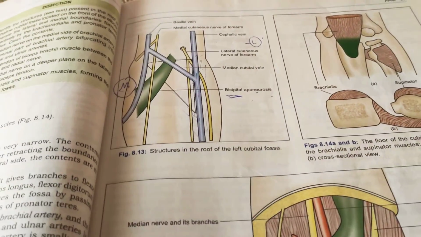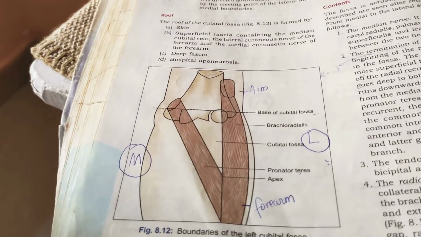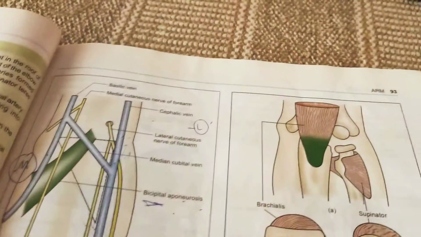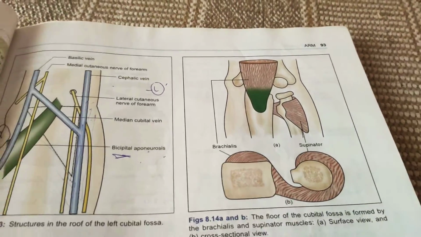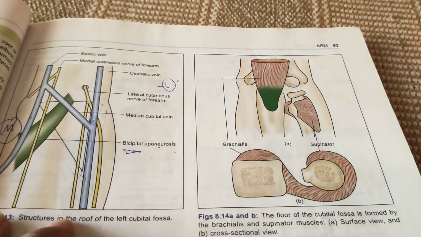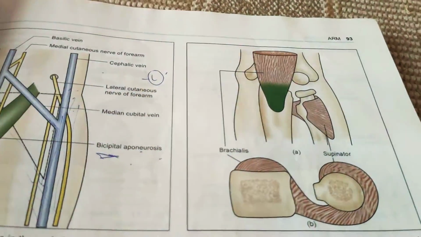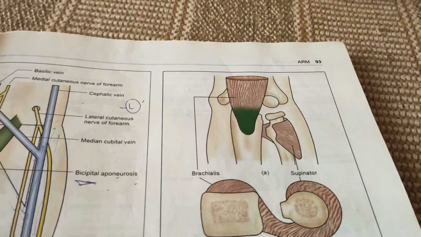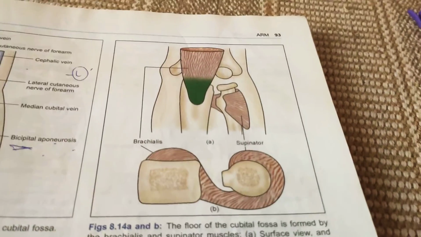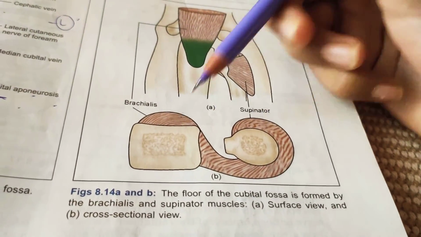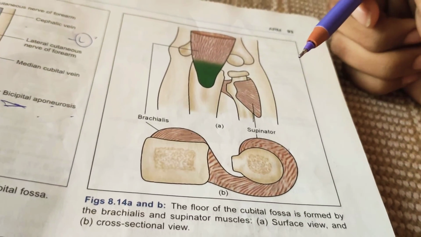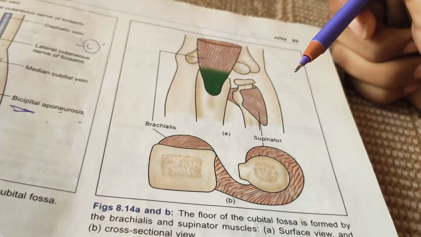Now we'll talk about the floor. The floor is something you need to imagine by yourself. Otherwise, you can see it here. Here we'll try to show the floor, right? Actually the floor of the cubital fossa is formed by the brachialis muscle and the supinator muscle. So if you see the brachialis muscle and the supinator muscle, these are the two muscles which are forming the floor of the cubital fossa.